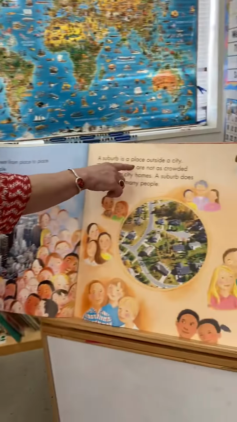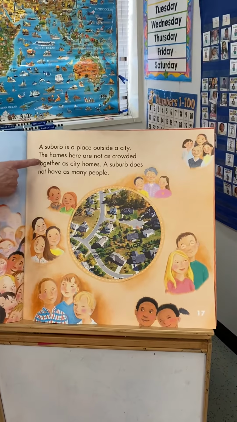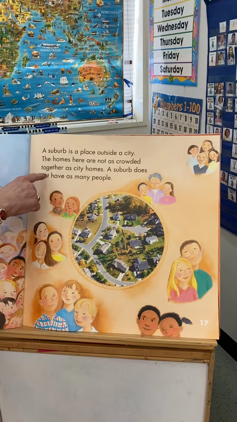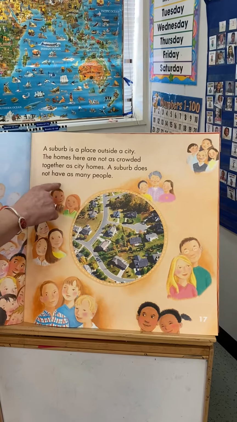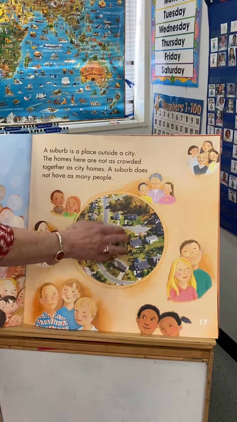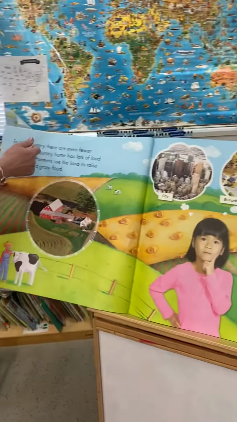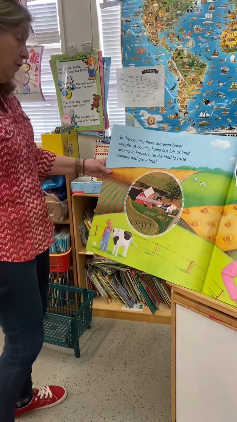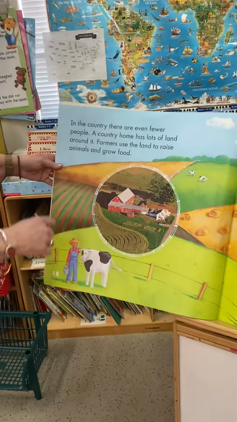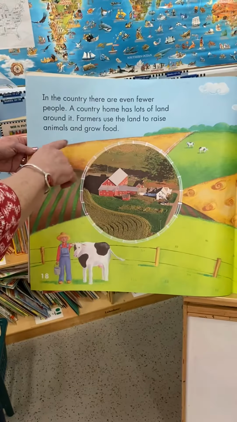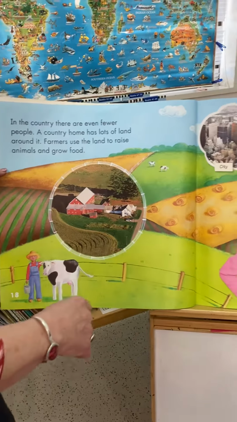A suburb is a place outside a city. The homes here are not as crowded together as city homes. A suburb does not have as many people. It looks like there's land in between the houses. In the country, there are even fewer people. A country home has lots of land around it. Farmers use the land to raise animals and grow food.